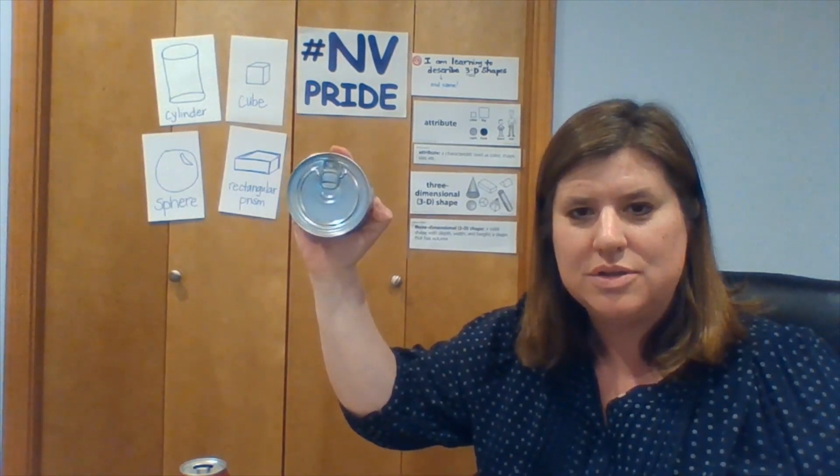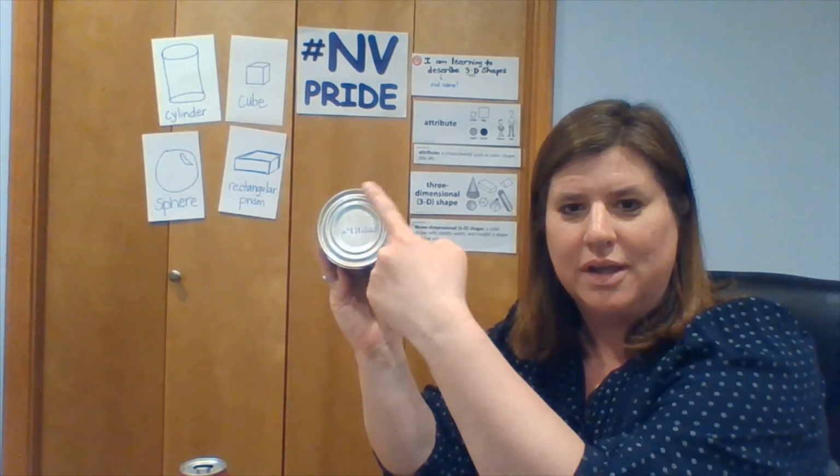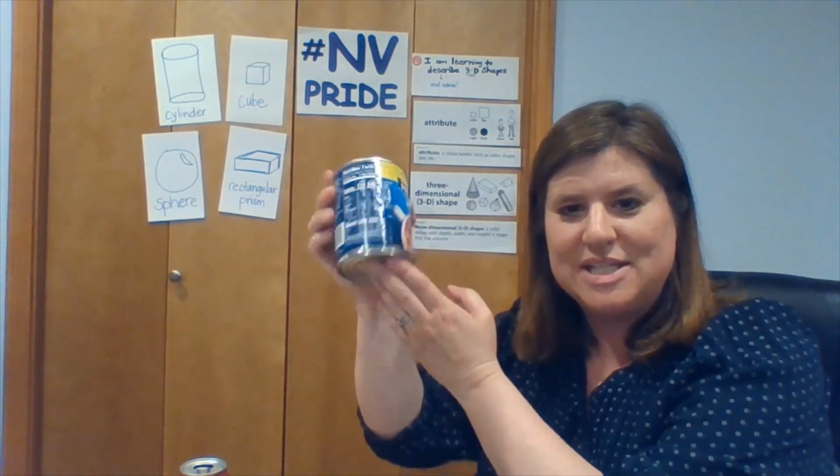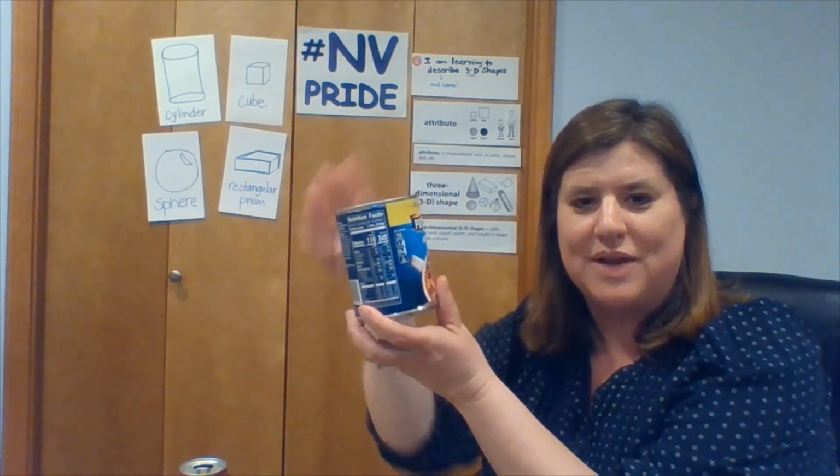I found a can of soup. It has that circle 2D shape on the top and another circle on the bottom. And so those two circles, and then of course I have the very curved side around the edge that gave it that 3D shape and height.